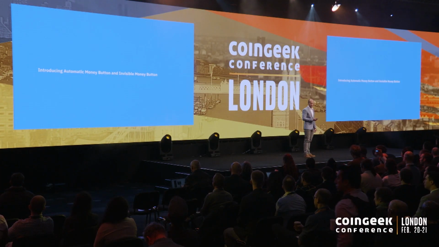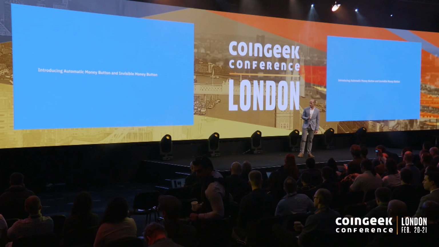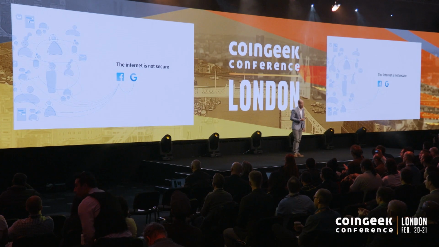So automatic money button is a way for applications to basically be granted permission from the user to spend money on the user's behalf. Invisible money button is the same idea, except there's no button at all, so that you can fully customize the appearance of the button inside the application. I'm going to explain this in a minute in a bit more detail, but I want to start with a bit of background. So the internet as it works right now is not secure.